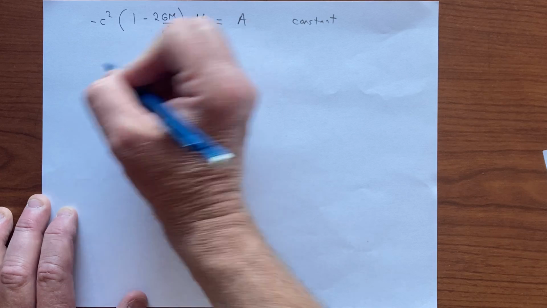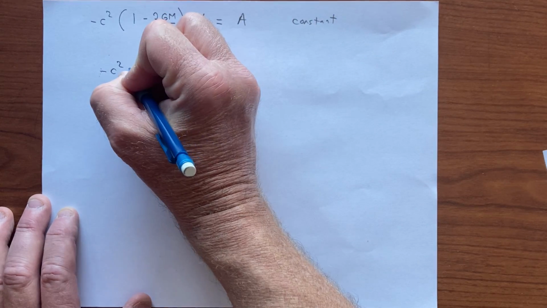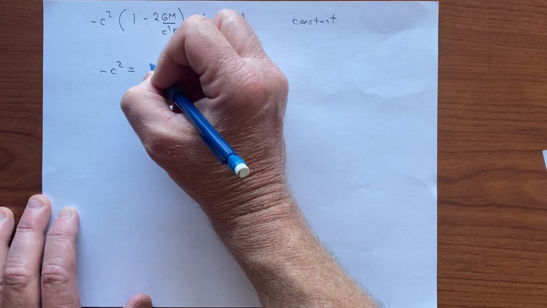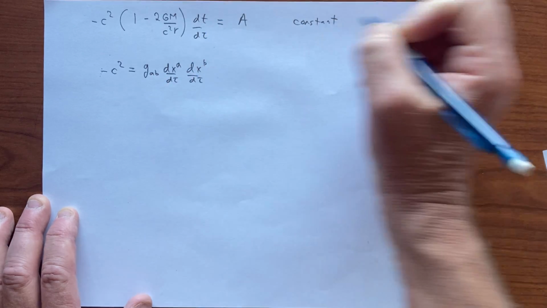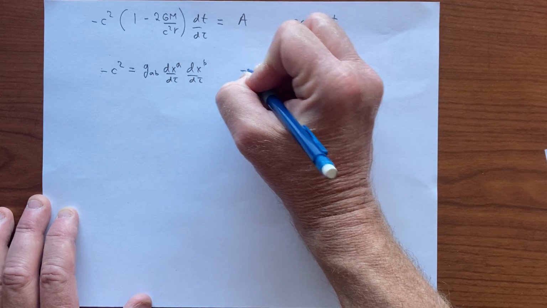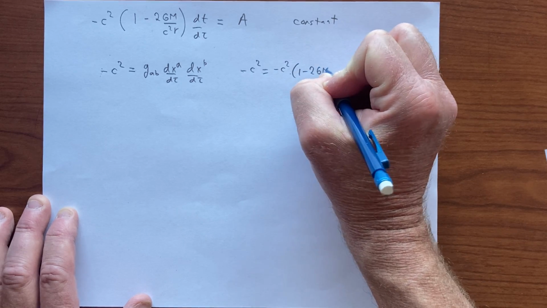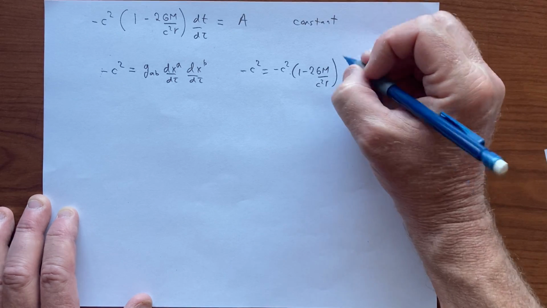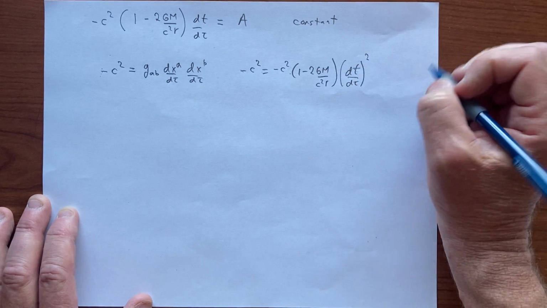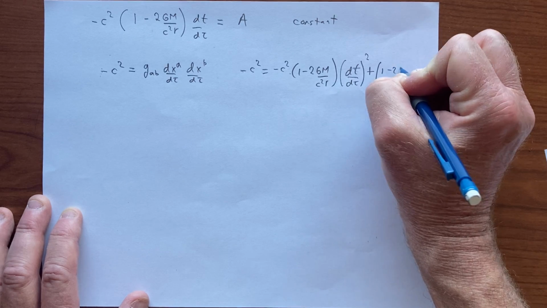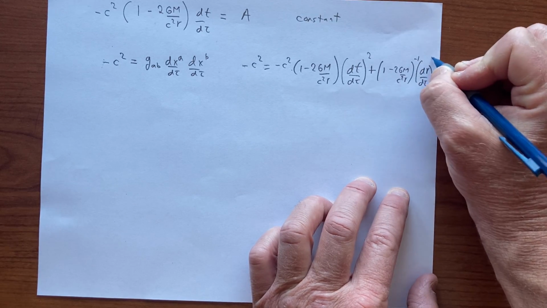So of course we have the metric. If we divide by d tau squared, as we were thinking at the beginning, we have minus c squared equals minus c squared times 1 minus 2GM over c squared r, (dt by d tau) squared, plus 1 minus 2GM over c squared r to the minus 1, (dr by d tau) squared.